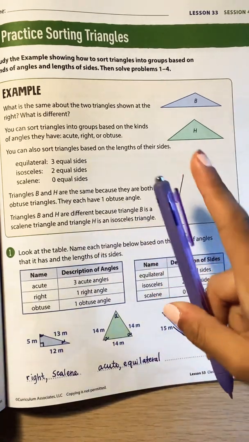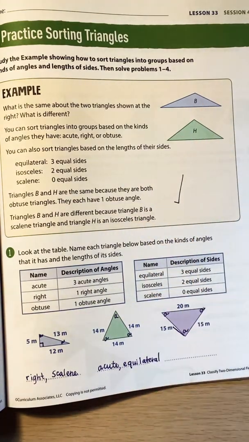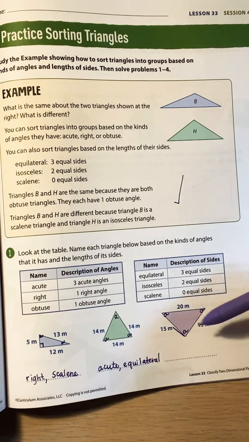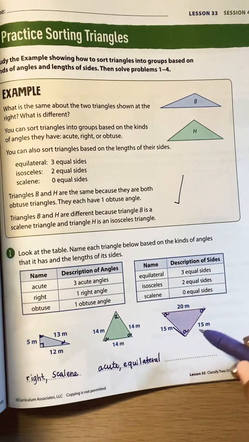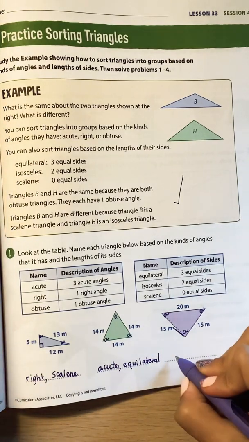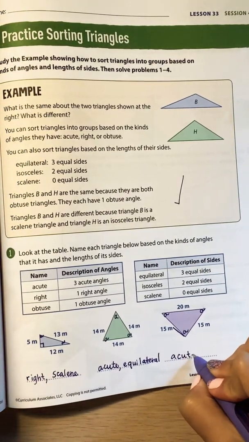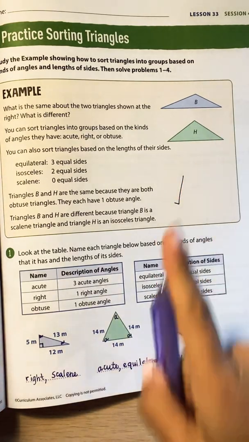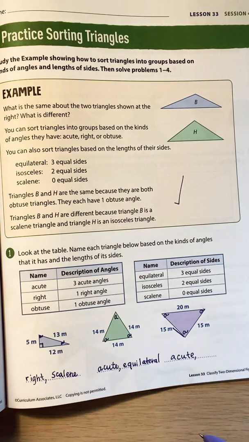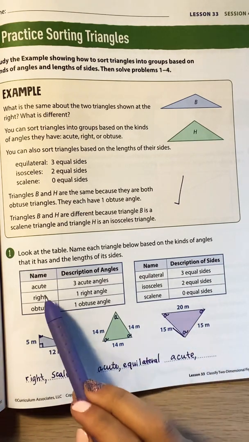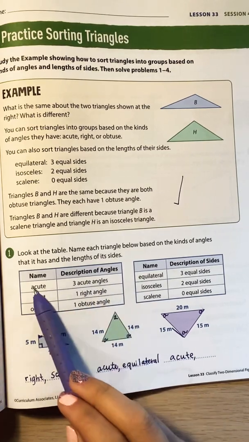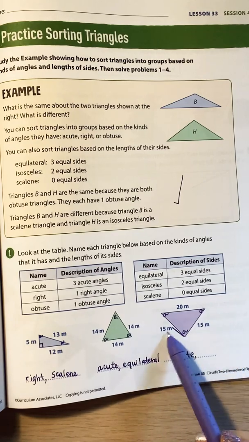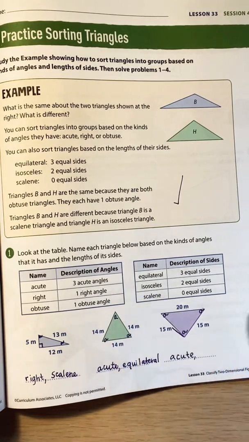What's funny is that I have on my computer screen the teacher manual with the answers right there, and it's telling me that that's an obtuse angle. They're liars. They called this an obtuse triangle. They're wrong. These are all acute, so that's an acute something, okay? They think it's an obtuse triangle on my manual up there, but that's an acute angle. Acute, acute, acute means 3 acute angles, acute triangle. Sides, so that's 20 meters long. This is 15 and 15, so 2 equal sides, isosceles.